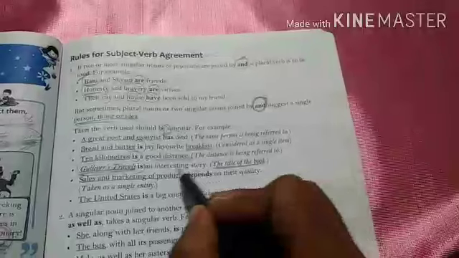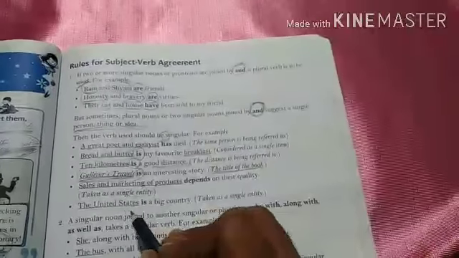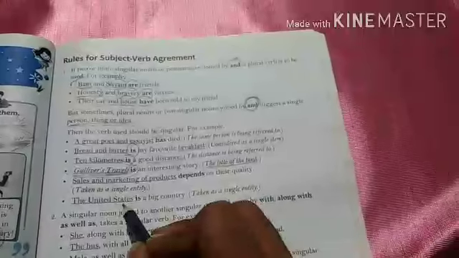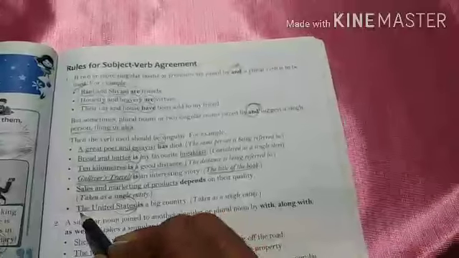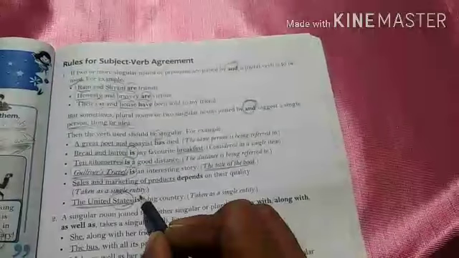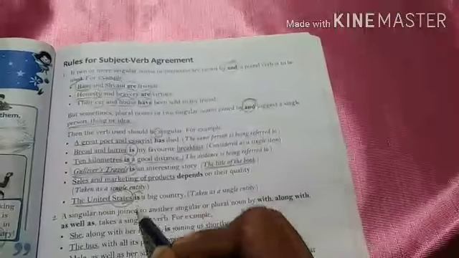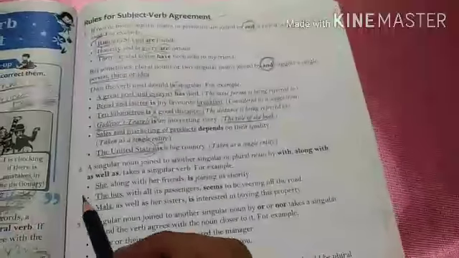Okay, that needs a singular verb. So the United States is a big country. Here we don't go to states as the plural, because United States refers to only one country, so it uses a singular verb. Okay, so I hope you have understood this explanation.